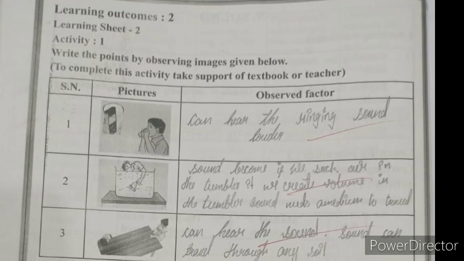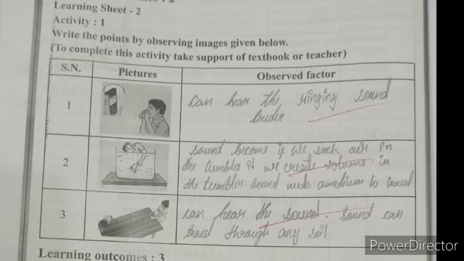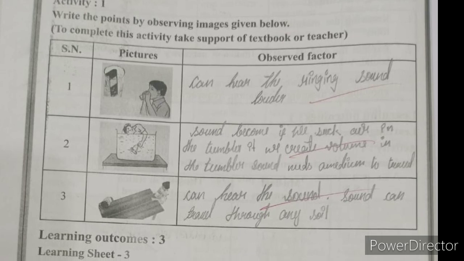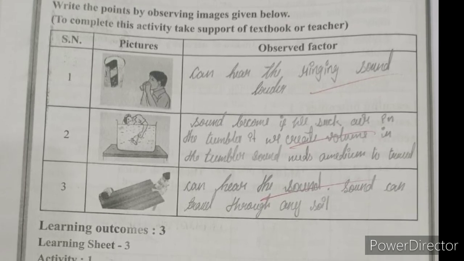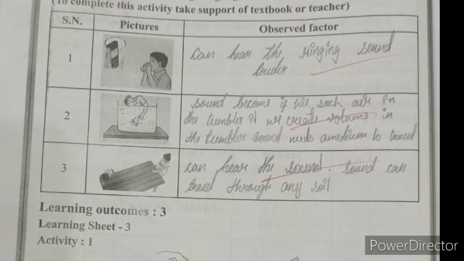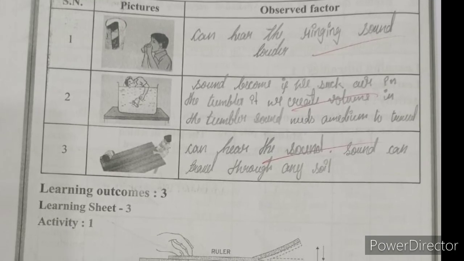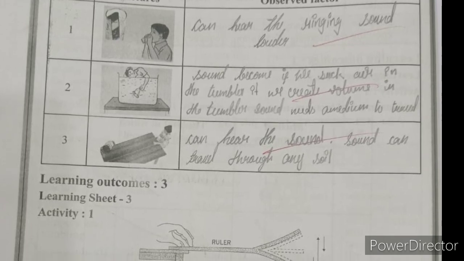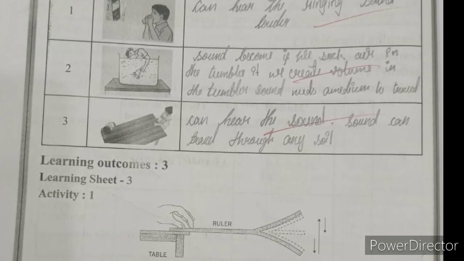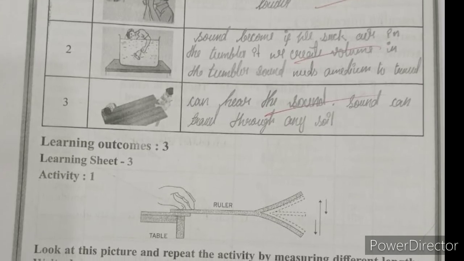Next, learning outcome number 2, learning sheet 2, activity 1. Write the points by observing images given below. To complete this activity, take support of textbook or teacher. Here pictures are given. You have to write what you observe from this. Picture number 1: the observed factor will be, we can hear the ringing sound louder. Number 2: the observed factor will be the sound becomes low if we suck air out of the tumbler. If we create a vacuum in the tumbler, sound needs a medium to travel. From picture number 3, we can observe that we can hear the sound, it can travel through any soil.